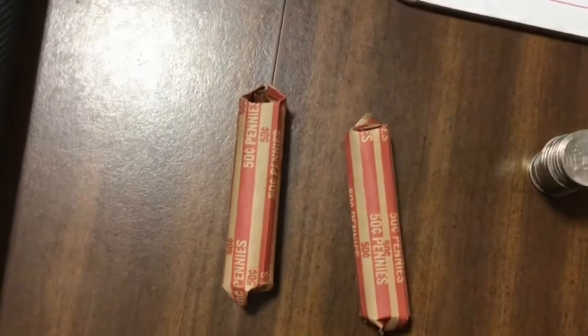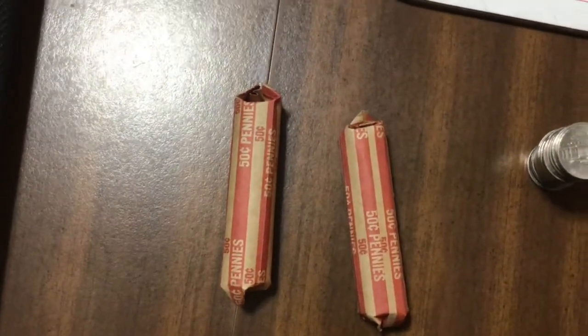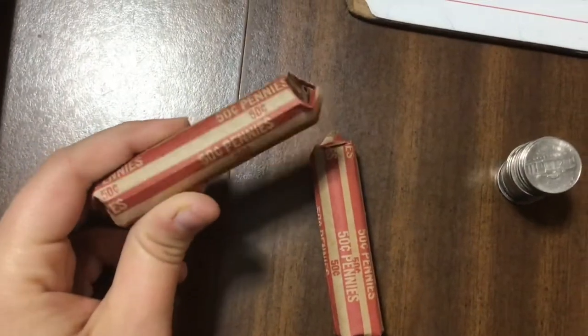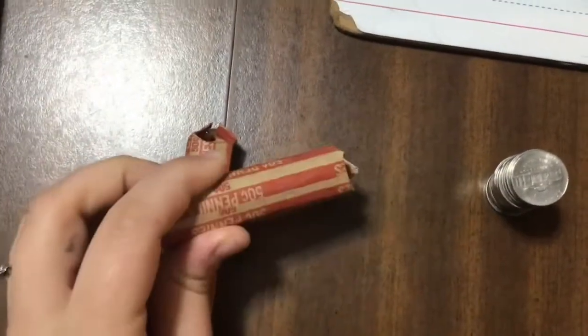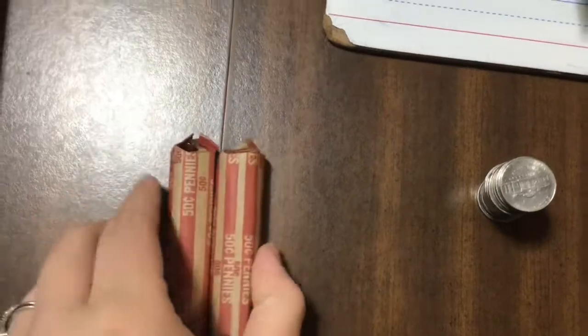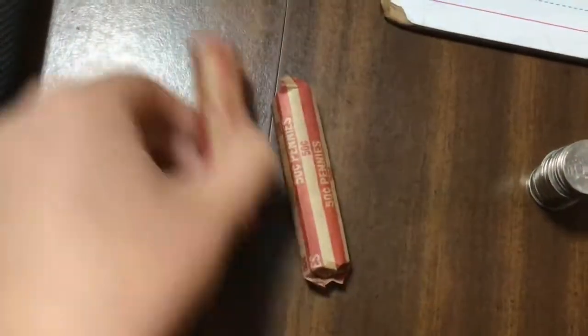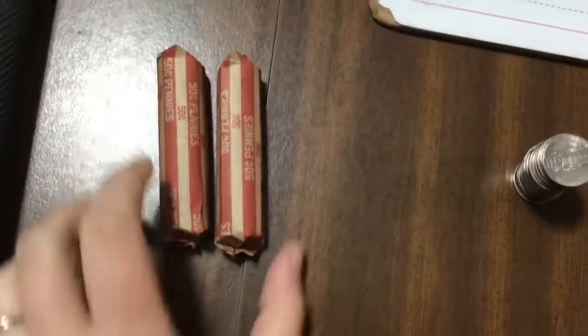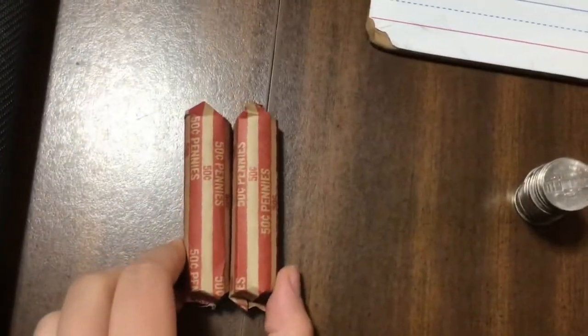Here I have 2 rolls of pennies. I got these from the bank. This says 50 cents pennies. This is 50 cents pennies. So if you were to take all these pennies and stack them up like this, that's how tall a stack of $1 worth of pennies would be.